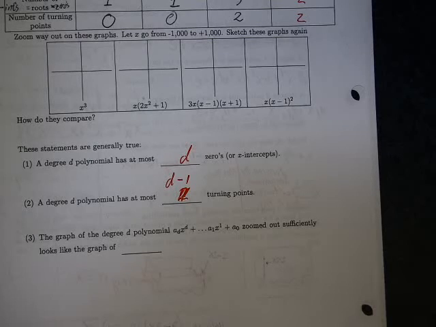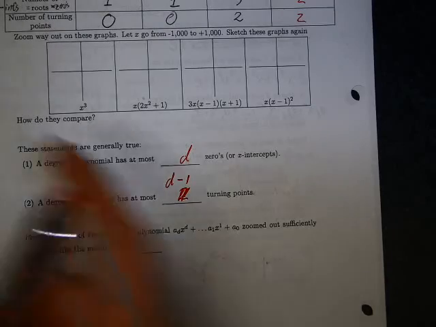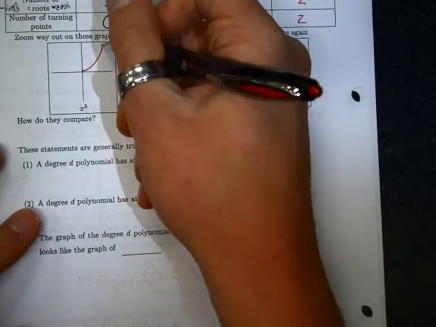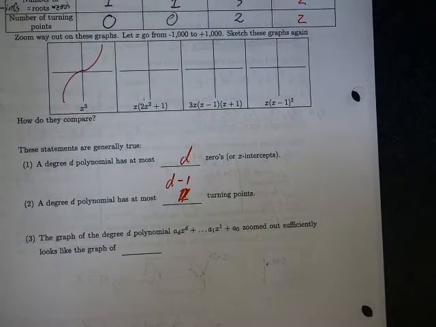So, x cubed from negative 1,000 to 1,000. I see something that looks qualitatively like x cubed on a small viewing window too. So, up to rescaling, x cubed looks like x cubed. Let's grab the next one.